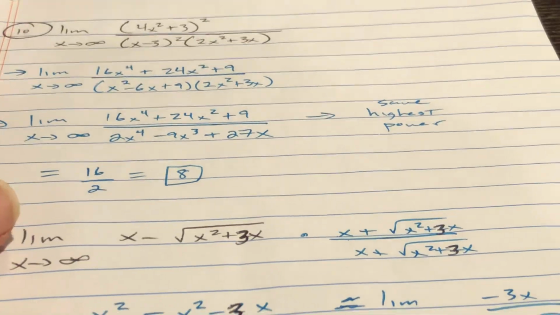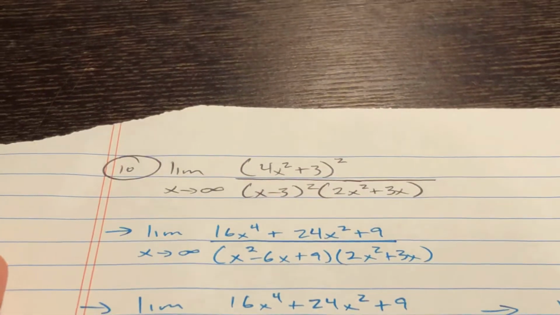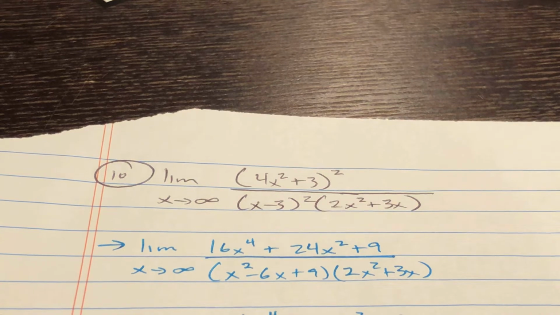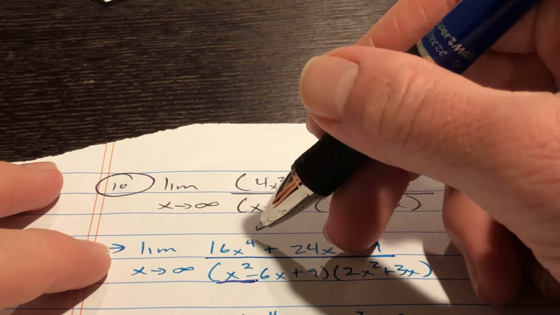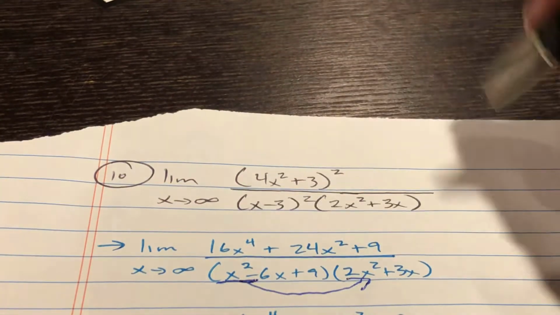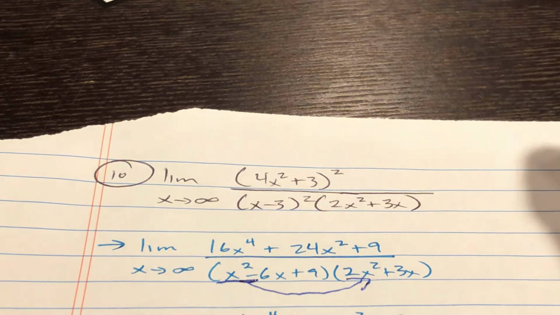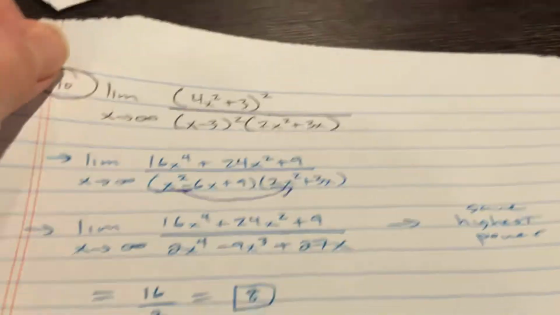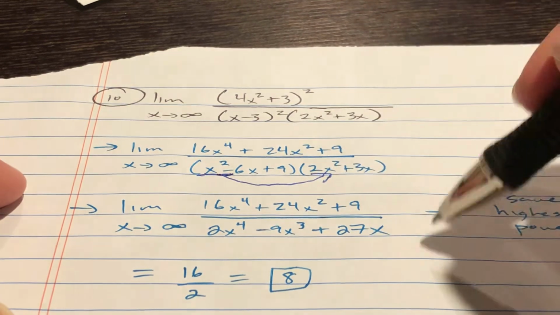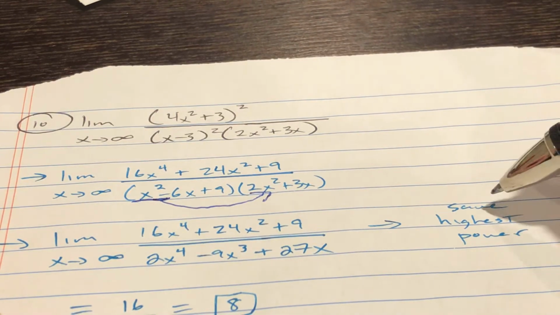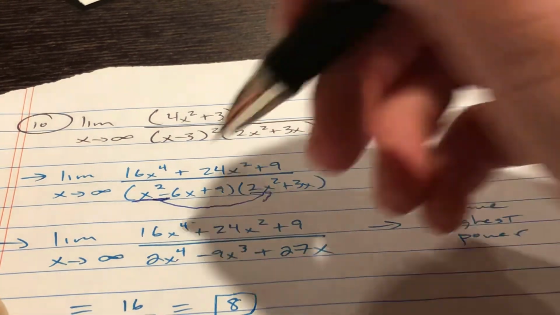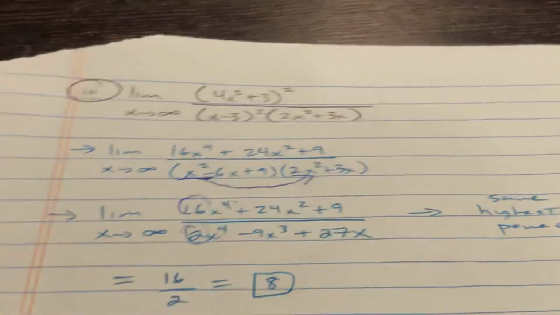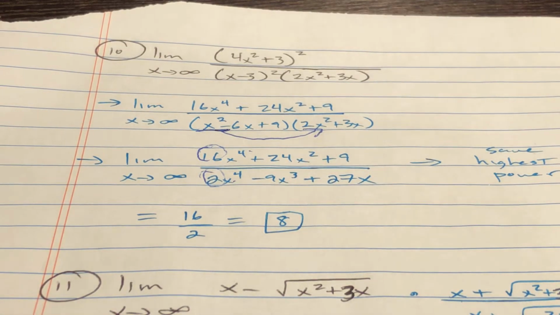Last page. So for 10, I just foiled the top, then foiled, then used distribution. You're going to have 16x to the fourth over 2x to the fourth. You're going to have the same highest power, so 16 over 2 leads me to 8, but just do all that algebra first. Now you have the same highest power. Write that down: same highest power, x to the fourth, x to the fourth. So the limit is just the ratio of the leading coefficients, 16 over 2, which is 8. Do the algebra, show me that you know it's the same highest power, and then we got it.